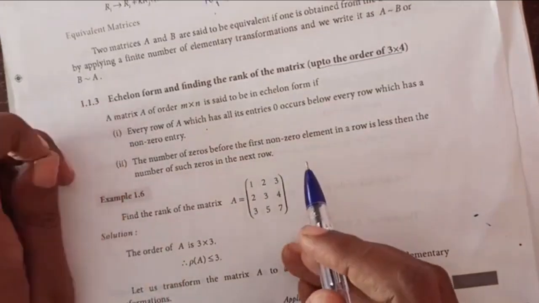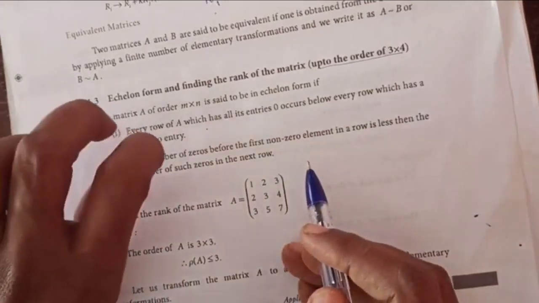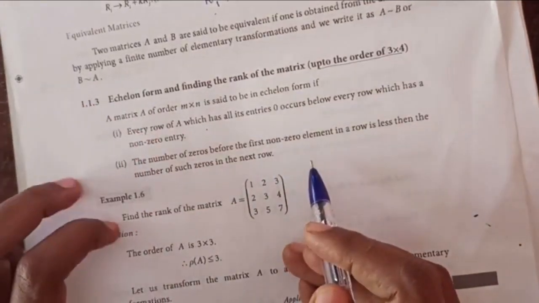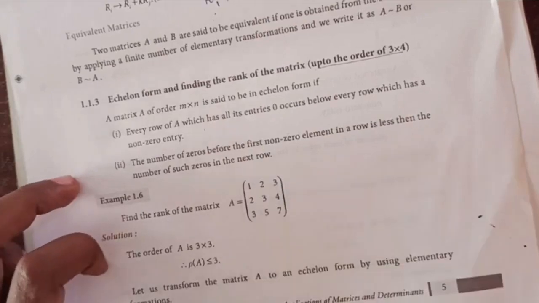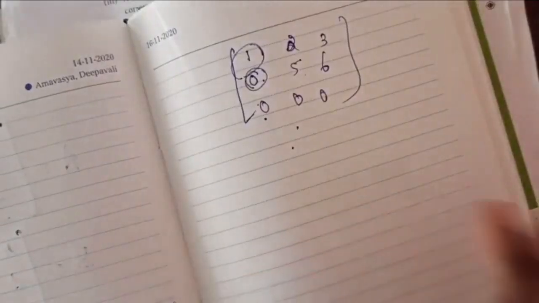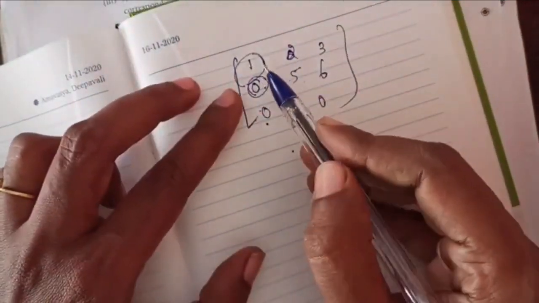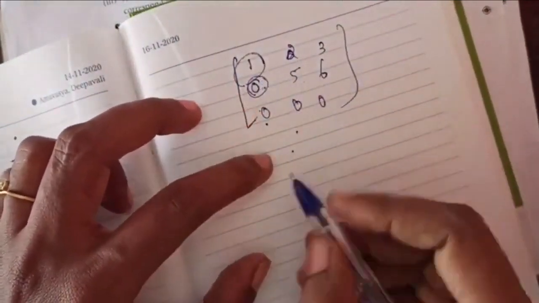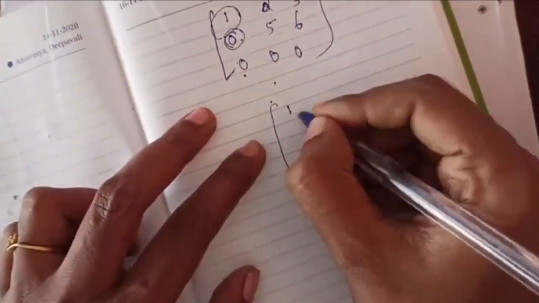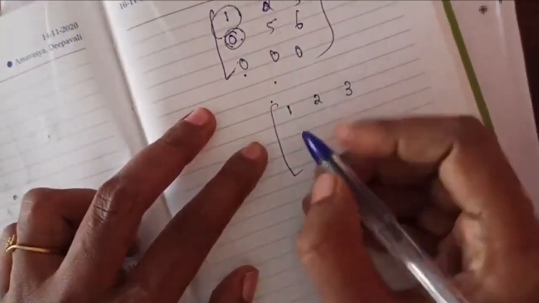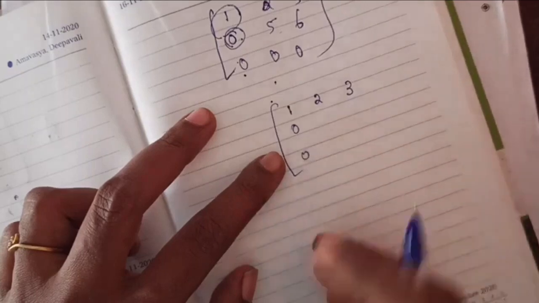I am giving one matrix in the echelon form and I will simply explain. When we are doing the problem, I will give the clear explanation for you. I will give one example. You see this, I wrote this matrix in an echelon form. Again I am rewriting: that is 1, 2, 3. Next one is 0, 0.